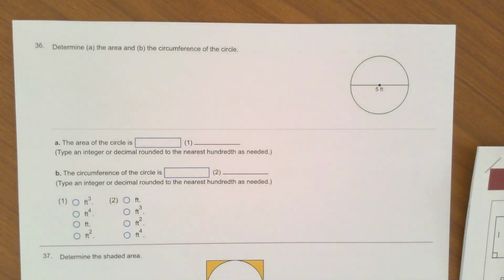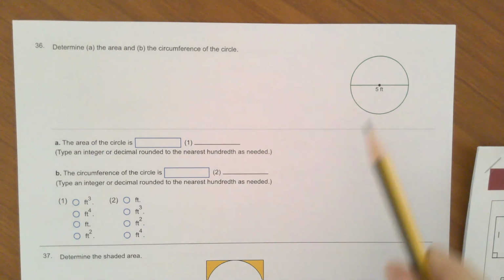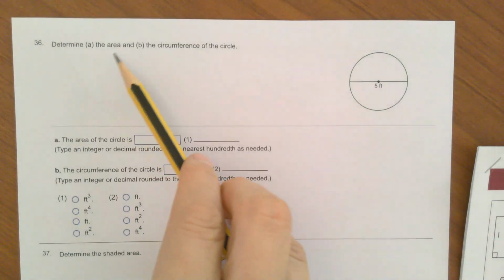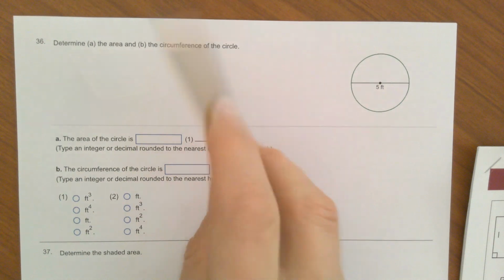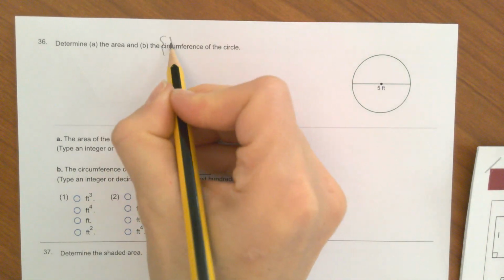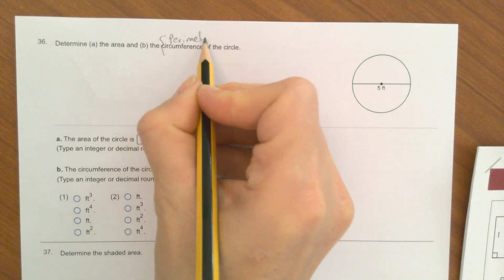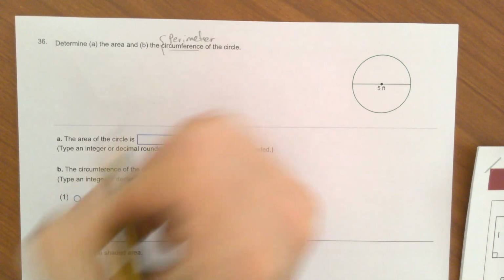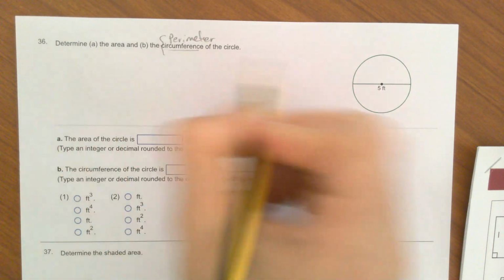We're still doing the final exam, not graded, question 36. It says, I have a circle. What is the area and circumference? Circumference is the same as perimeter, but we only use this word with circles. Okay, so let's find the area of a circle.